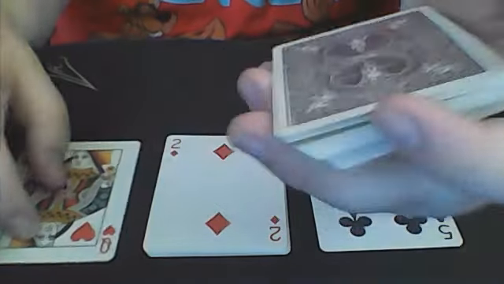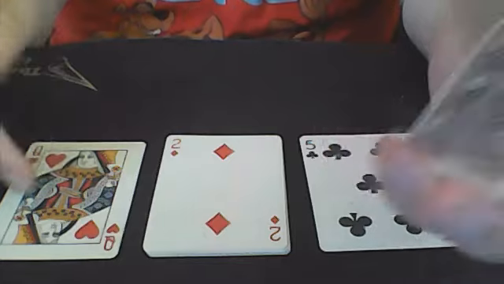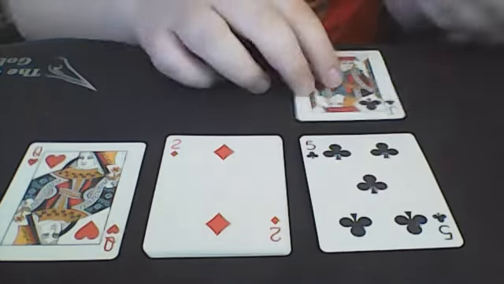10, 9, 8, 7, 6, 5, 4, 3, 2. I said 2, and I turned over a 2. 10. I said 10, and I turned over a court card. And 10.